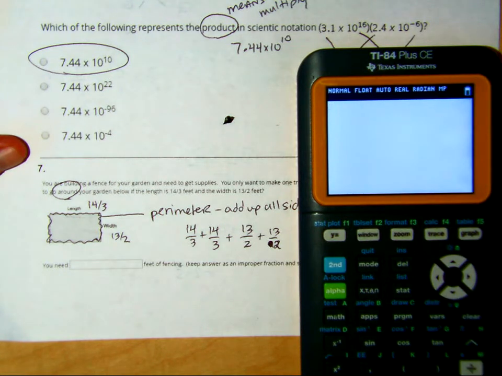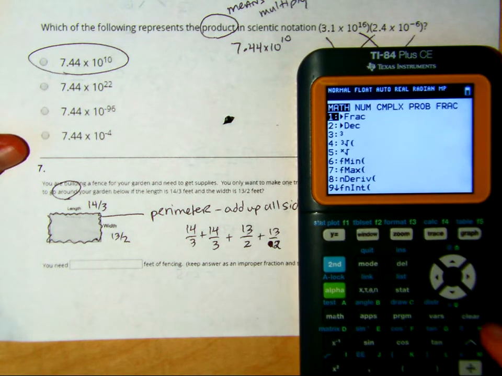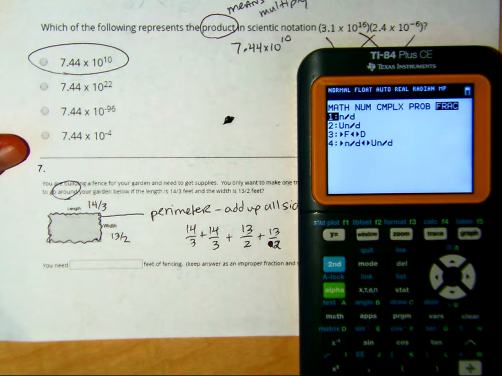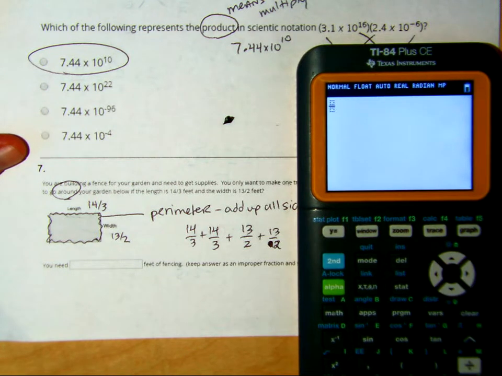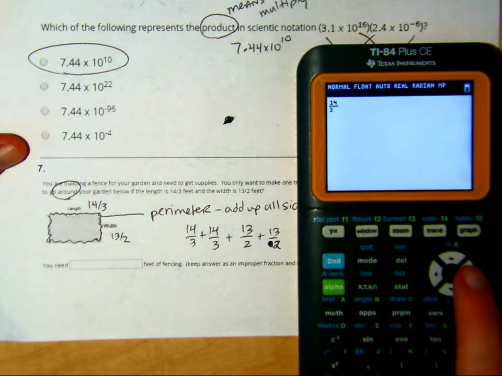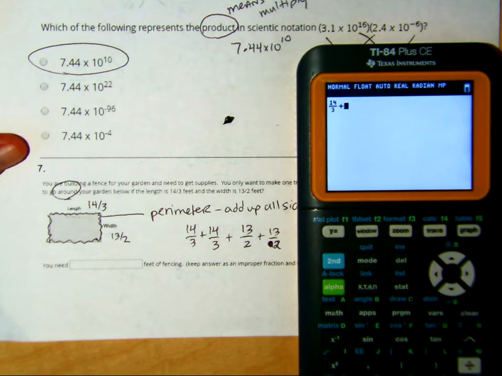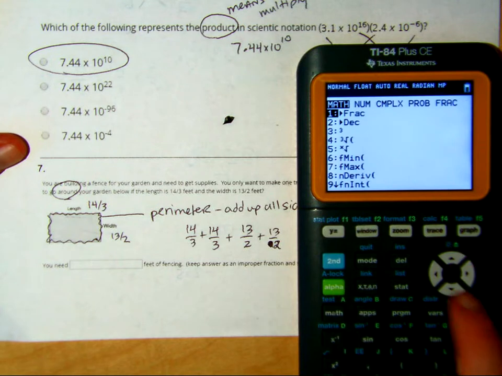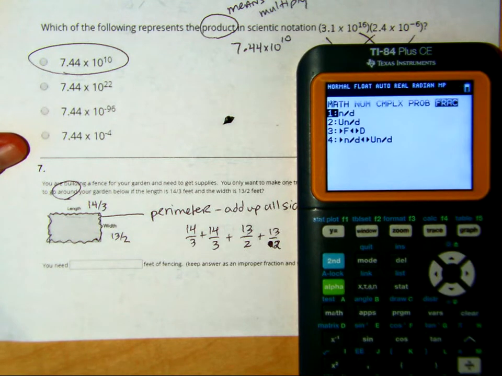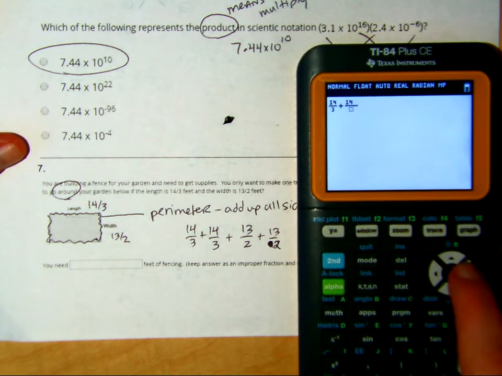You're going to want to use a fraction. So math, hitting the arrow keys to scroll over, hit enter, and I'm going to type in 14 over 3, and I'm going to hit over, and then plus, then you have to add another fraction, math, 14 over 3, arrow, plus.